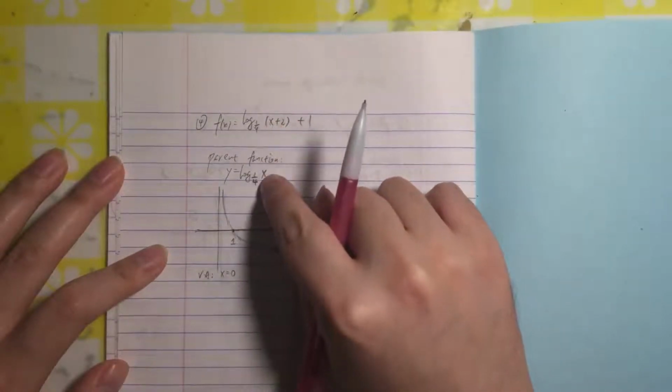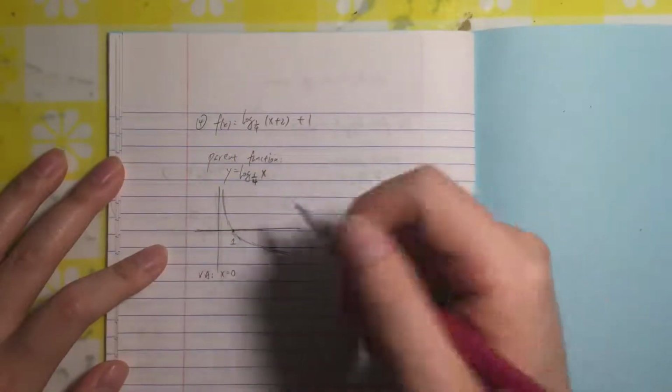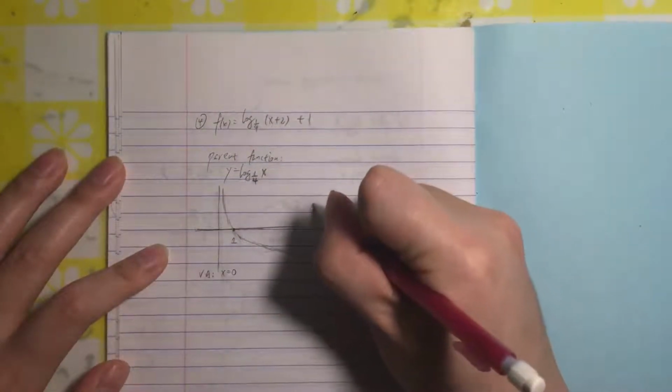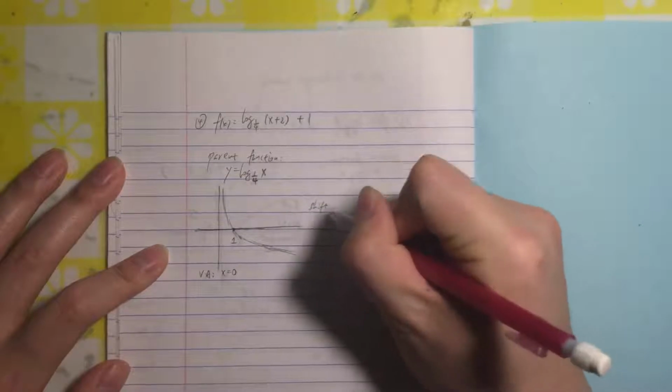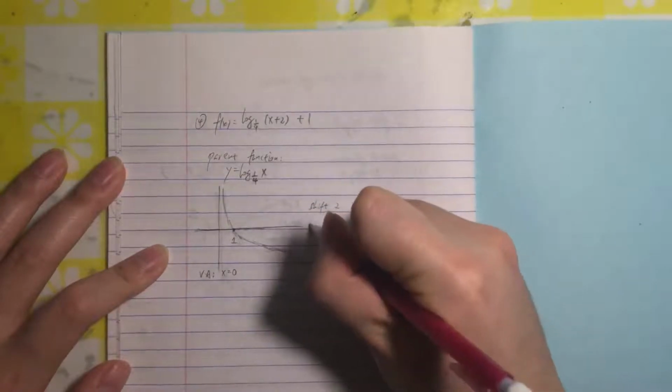Now here we can see that if we add 2 to x, we shift the graph 2 units to the left.